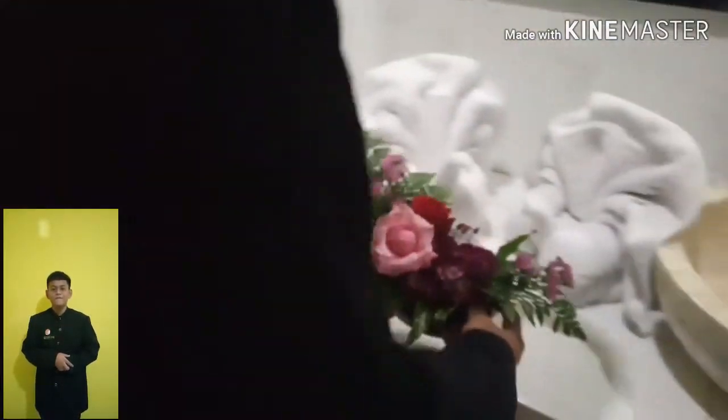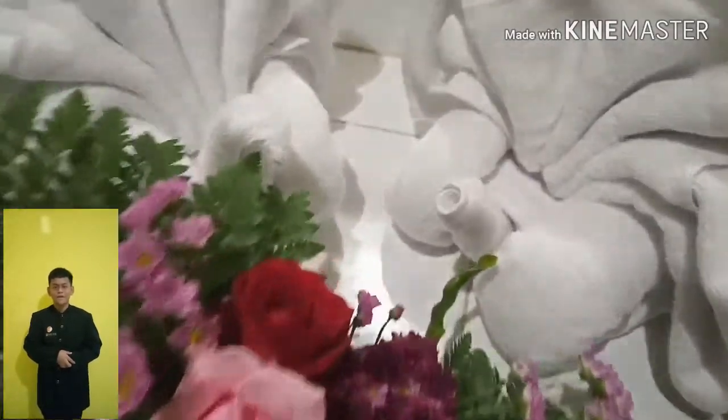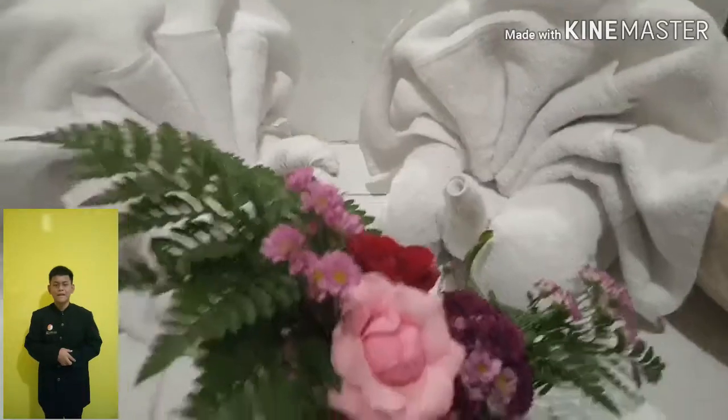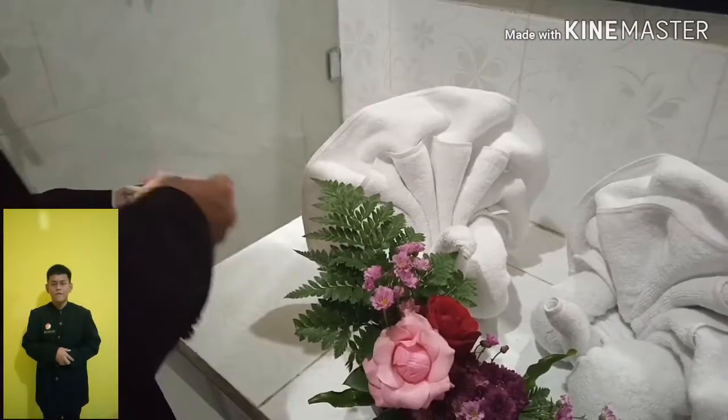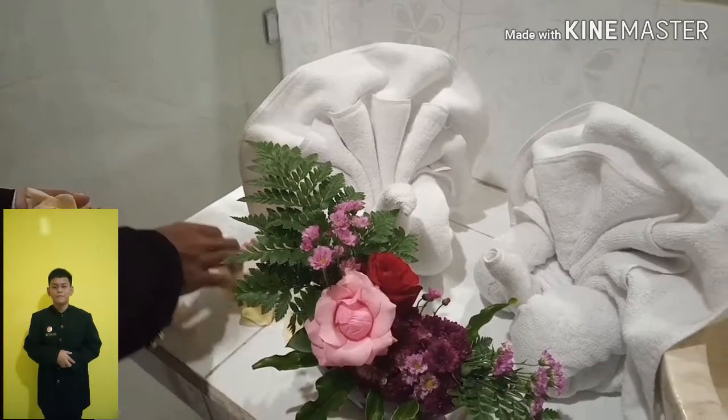After that, we use the filler flower. For the filler flower, we use the same as I mentioned before too. But in here, we use a different technique and a different elevated form of flowers. After all is done, we use it in the bathroom.